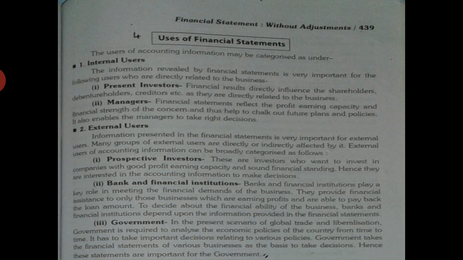So what are they? Who are the internal users? Present investors, those who have invested their money in the business. They want to know whether the business is going in the right direction and whether they will have sufficient profit today and in future.